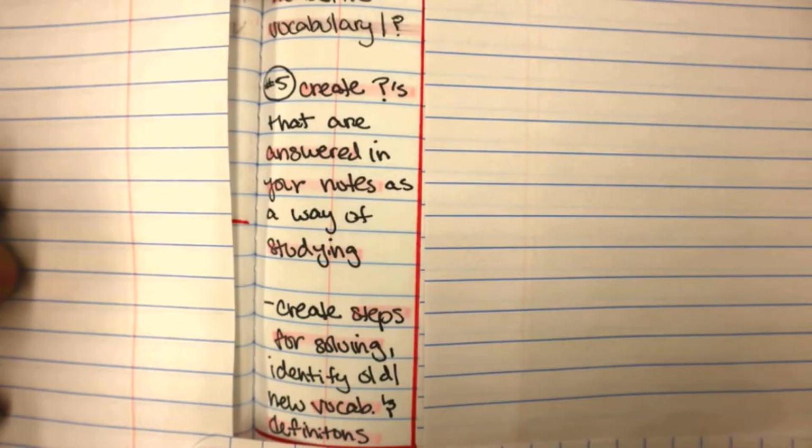On the left side of the input teacher page, you will have an academic vocabulary piece and a question piece. For example, you might want to create questions based on the notes that you will have already created with your teacher, and this will be a way of studying. Also, this is a way and a side that you can create steps for solving your math problems, identifying old and new vocabulary, and providing definitions.